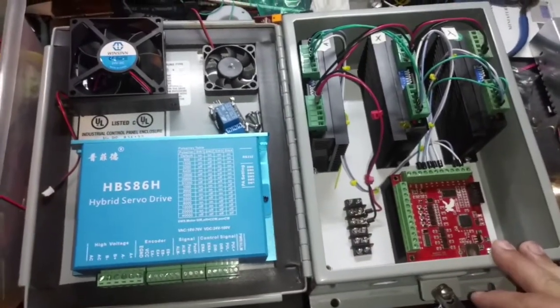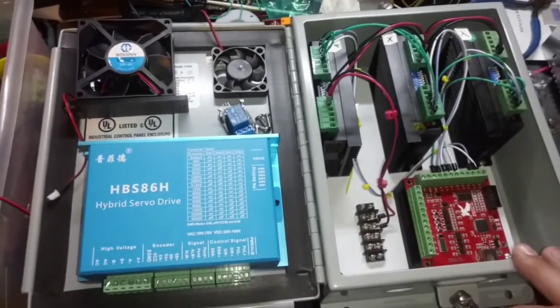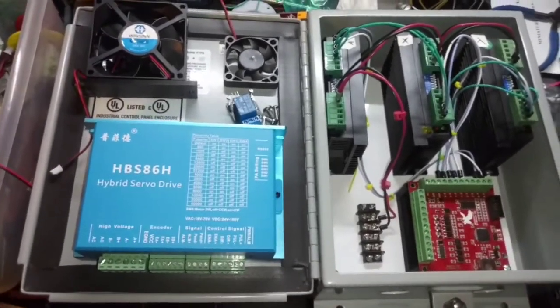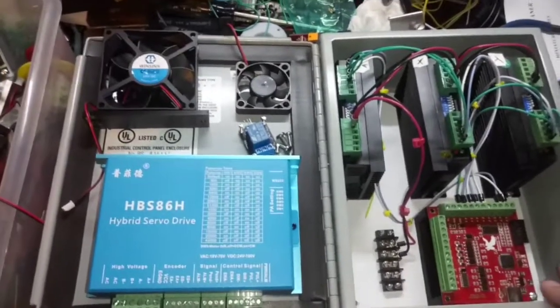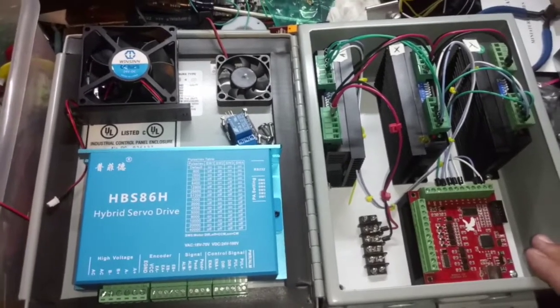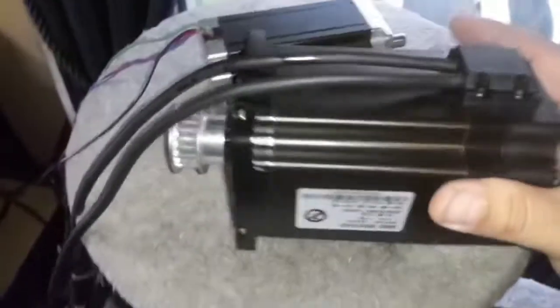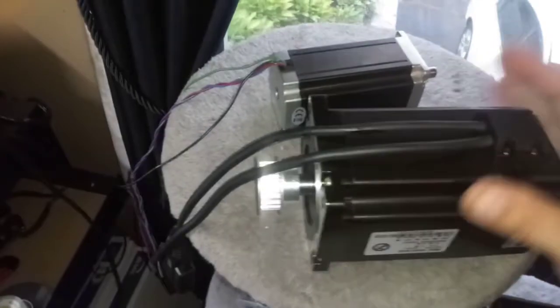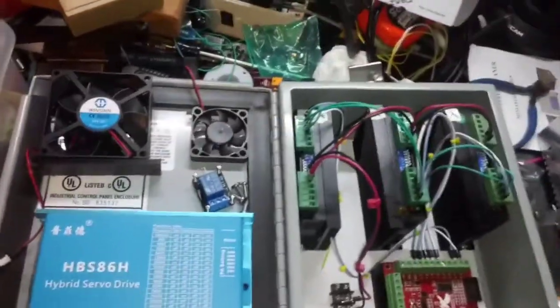Again, my only concern is the speed at which the mill is moving. It's moving so slow because I have to turn the stepper motors way down to get all the torque I can out of them. And the only way I can fix that is to upgrade to something like this, the NEMA 34 motor, which I really don't want to do.